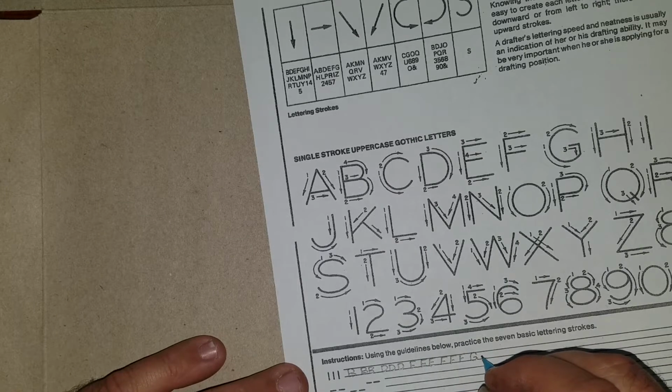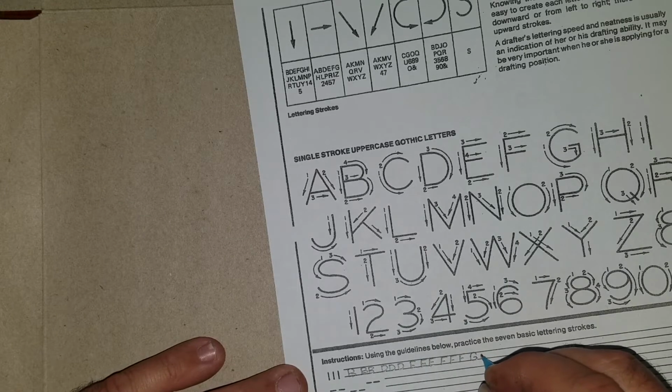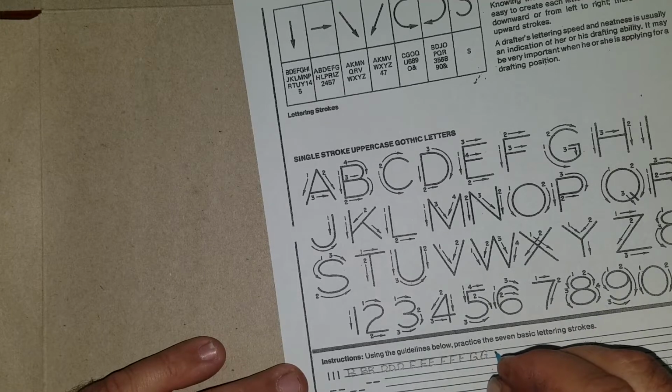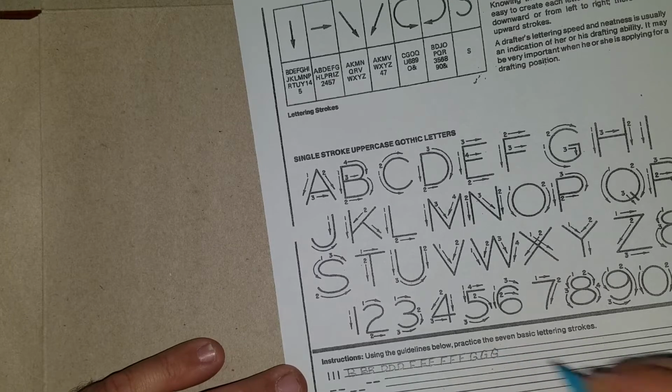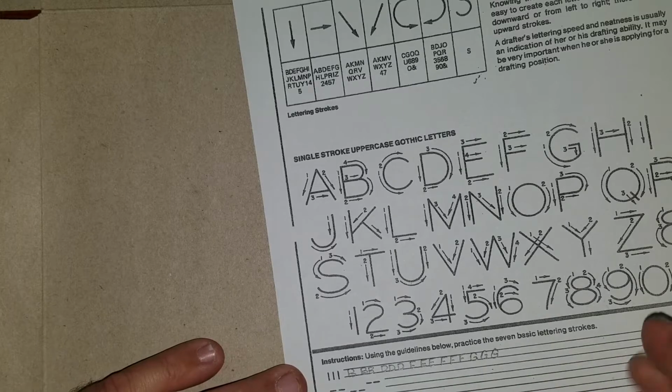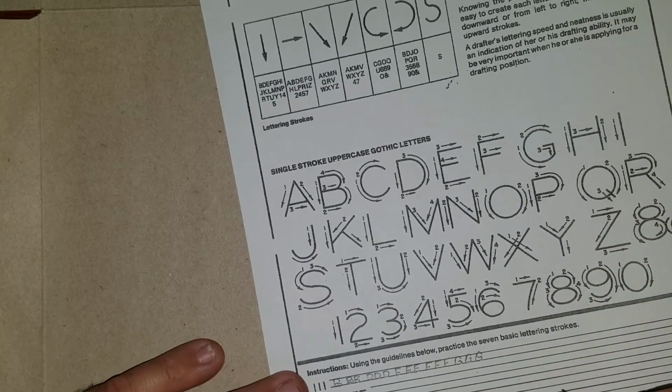So again, let's try that again. Curve, curve, over and down. All right. Now, those aren't too bad.